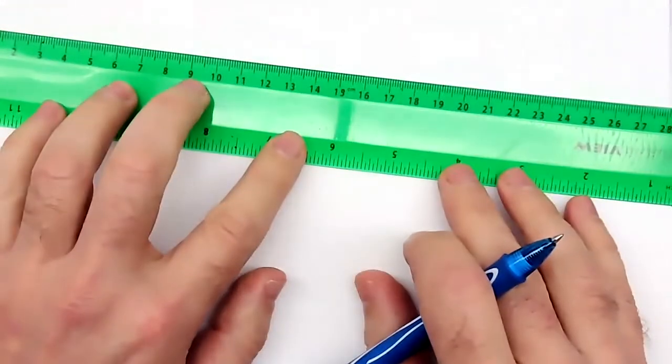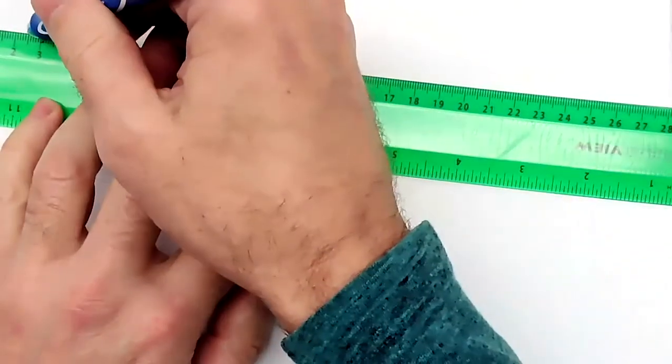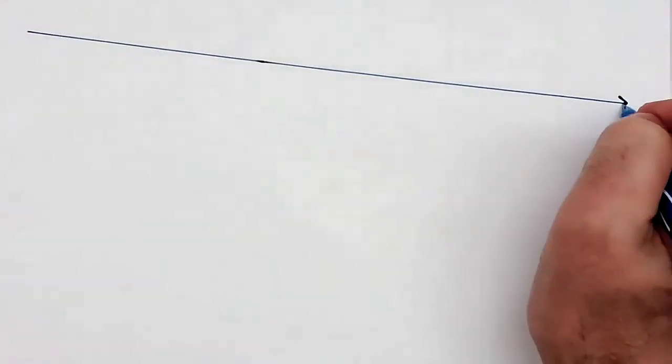So for your assignment tomorrow, you are to construct a line L. We can do that with our straight edge. I'm just going to make a line anywhere on my paper. Remember, when you draw a line, to put arrows at the end. But we're going to call this line L.